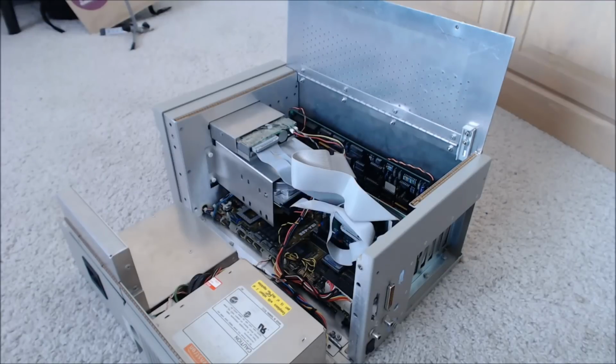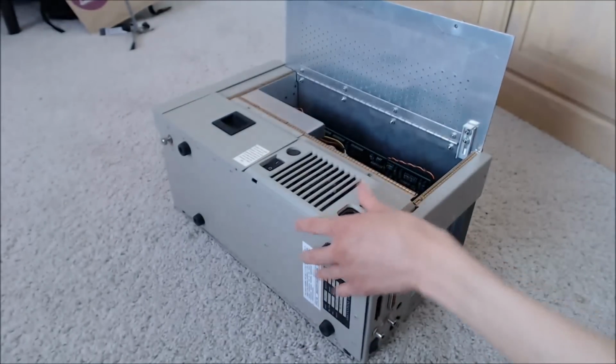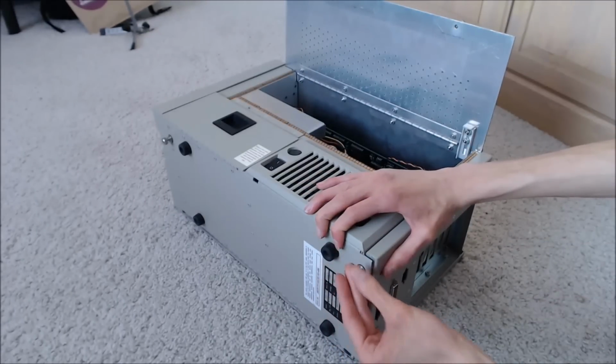As you can see, this doesn't have a CD drive, and it has a faulty floppy disk drive, so getting any data onto it has been very troublesome. I actually had to install MS-DOS using a different motherboard. Let's go ahead and close this thing back up. Very easy. Screw it back in here.